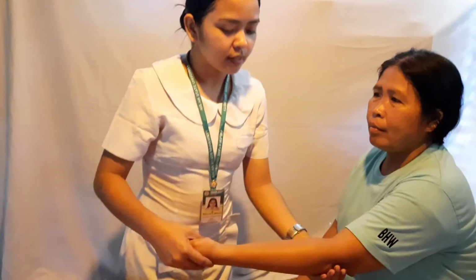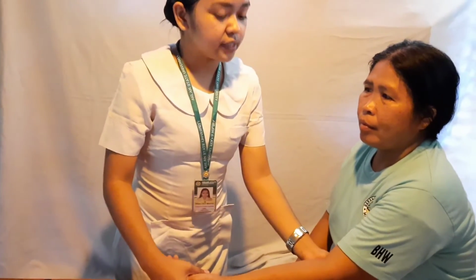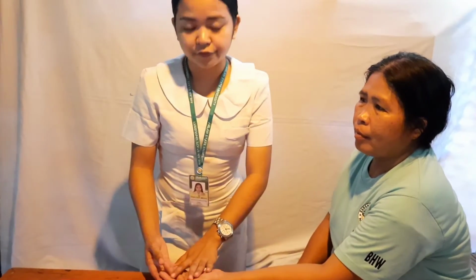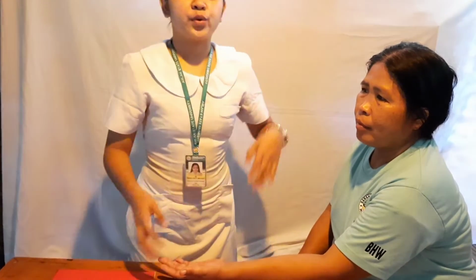So for the implementation, we perform the pulse rate on the patient. The pulse rate is also known as the heartbeat. So now let us count the number of heartbeats of our client. First, we need to assist our client in a sitting position, with the arm resting alongside the body, and the wrist extended with the palm facing downwards. Within this position, locate the radial artery on the inner aspect of the wrist.